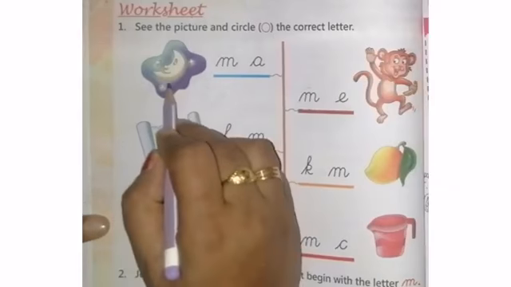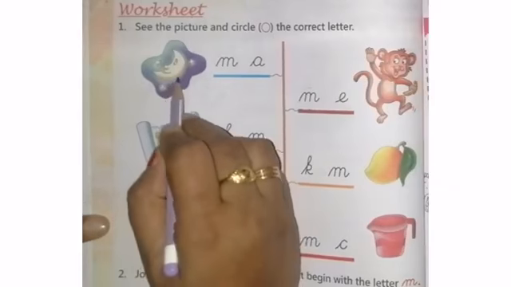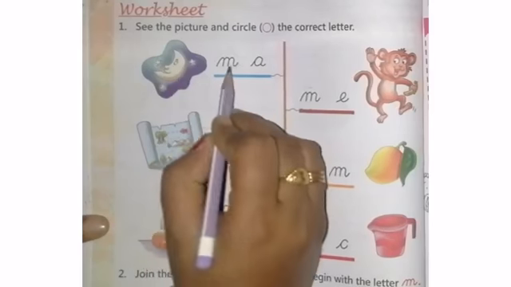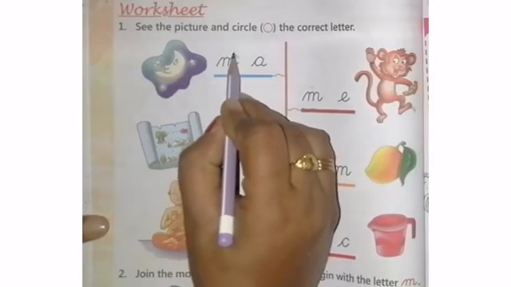Look at this picture. This is a picture of moon. Here are two letters, M and A. Which is correct? M for moon. So we will circle here.